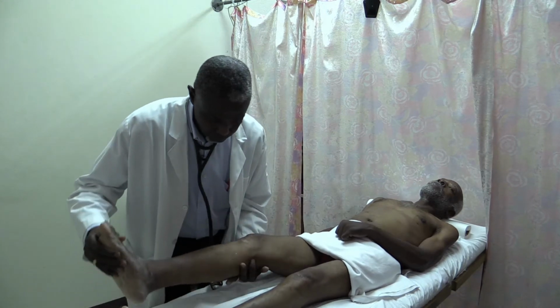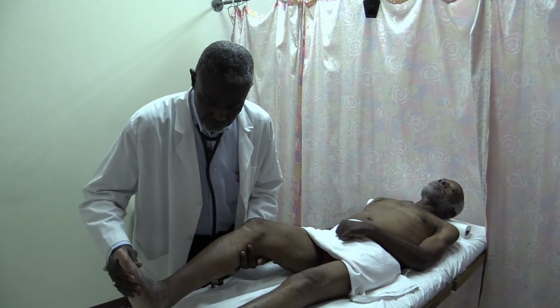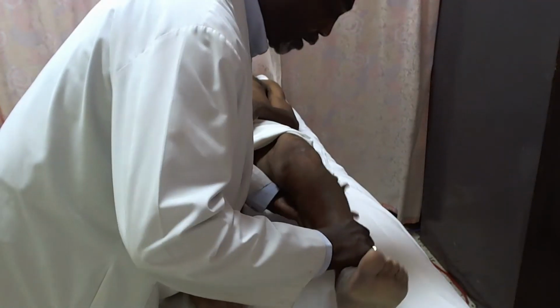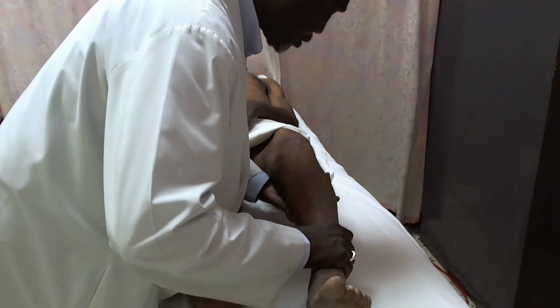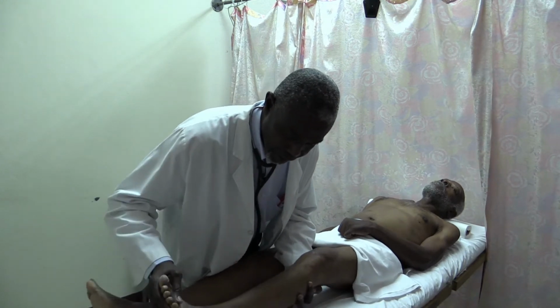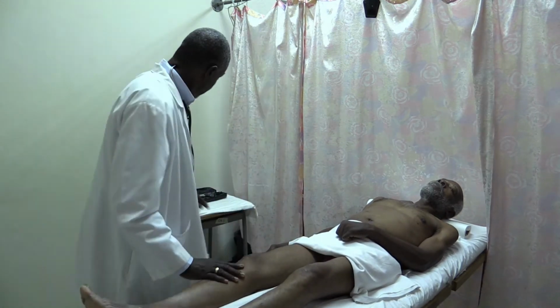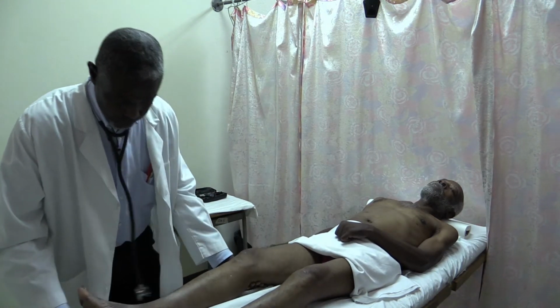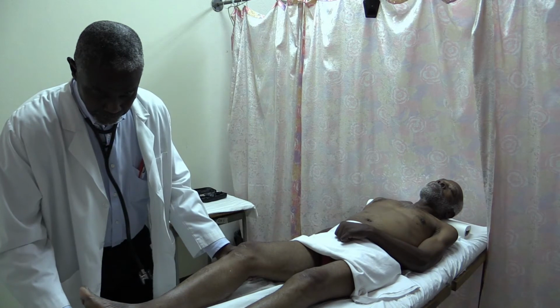Coming back, we're going to look for clonus. This is a normal side, normal tone. And on this side, just relax the knee for me, please, Mr. Thomas. Just relax. Try and relax. I'm not eliciting any clonus, but I suspect that our plantar response is going to be abnormal on the left.